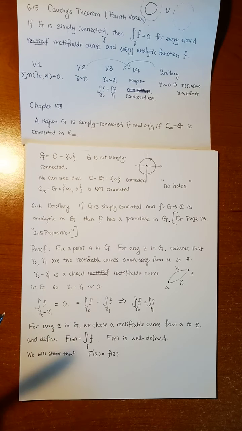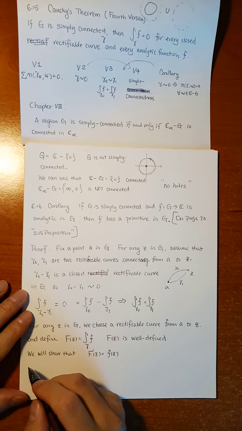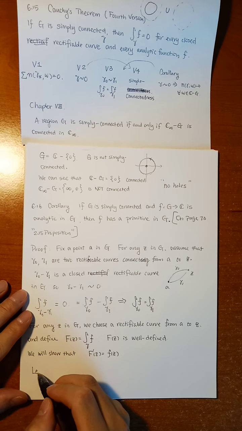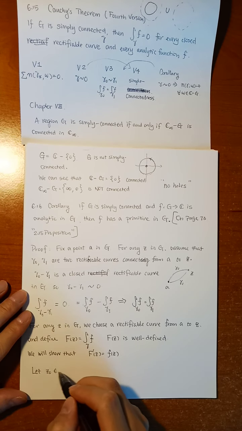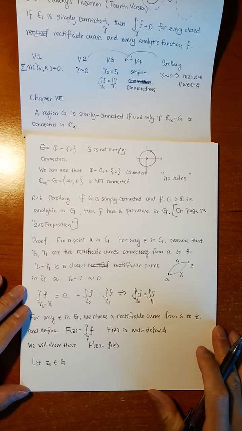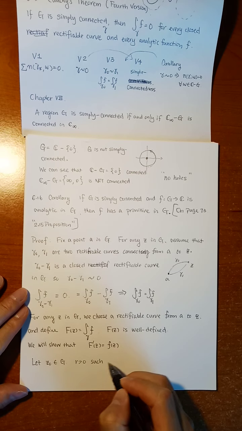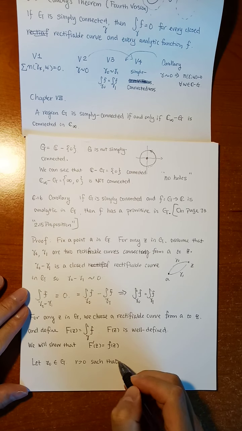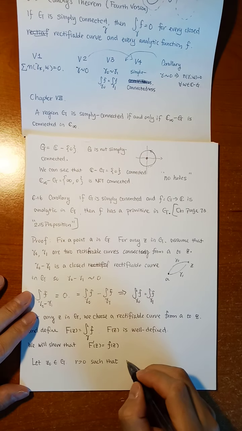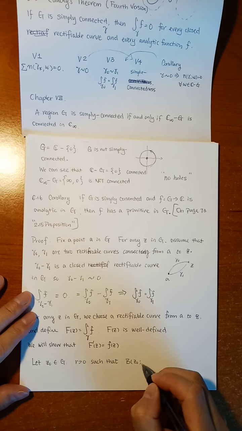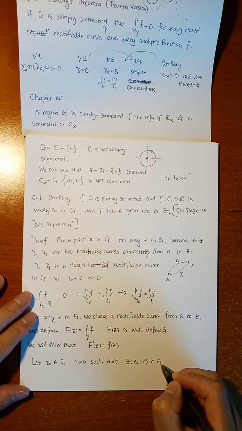So let's try to compute the derivative. Let z0 be in G and R greater than 0 such that the ball centered at z0 with radius R is totally contained in G.